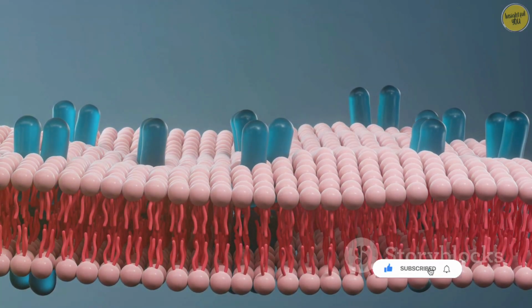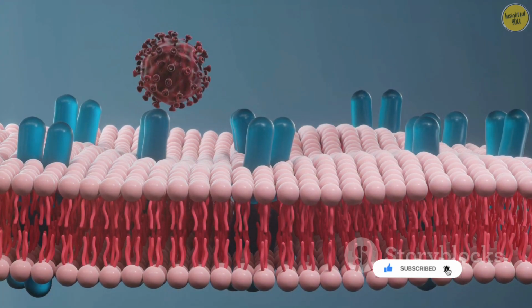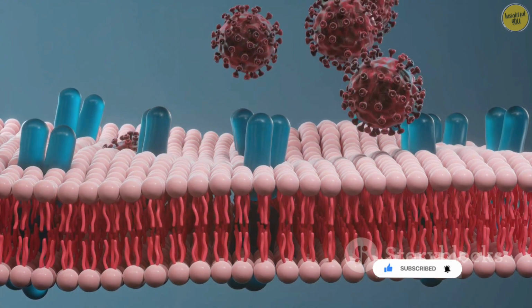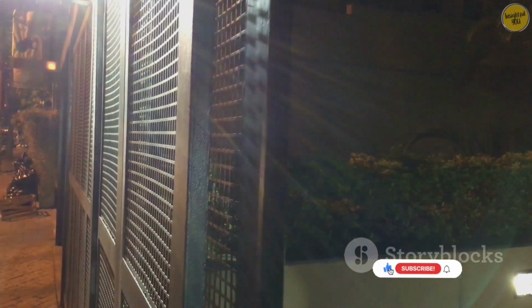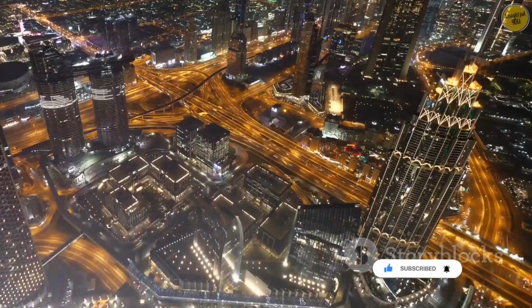Now let's talk about the unsung hero of the cell, the plasma membrane. This flexible barrier is like the city's security force. It controls the movement of substances in and out of the cell, ensuring that necessary nutrients enter, waste products exit, and unwanted substances are kept out. In essence, it maintains the cell's internal environment and protects it from the outside world.